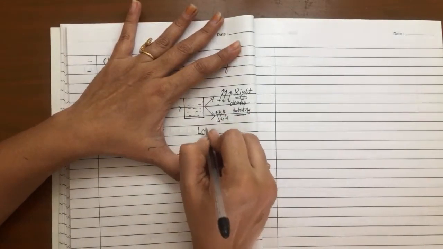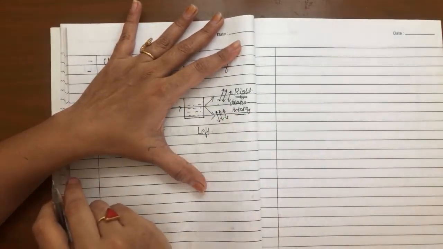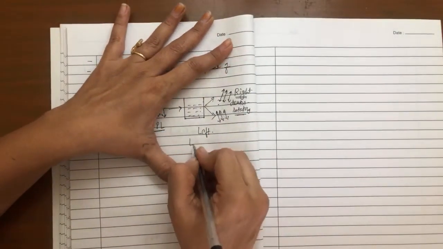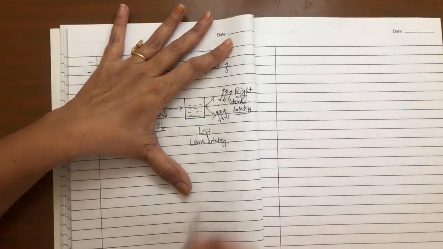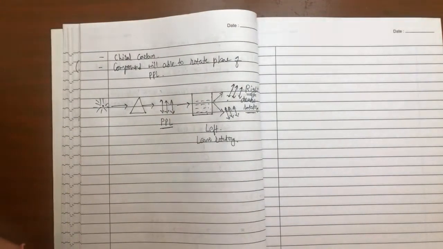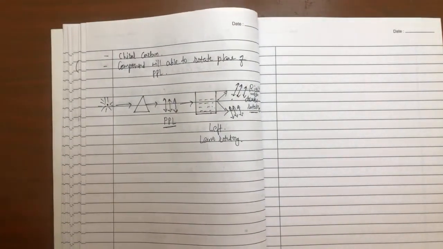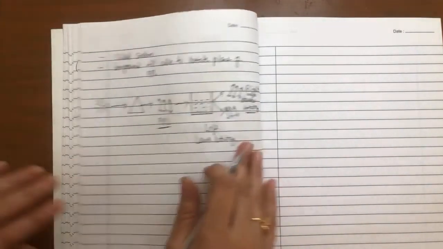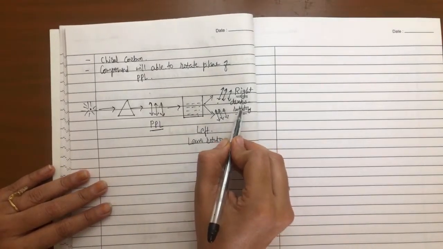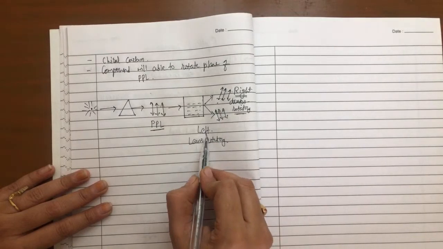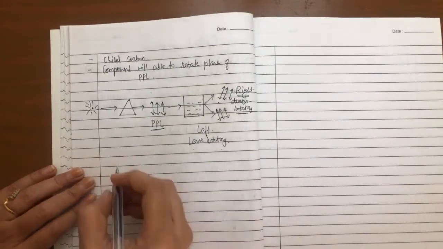And another group of compounds which rotate the plane of polarized light towards the left side are known as levorotatory compounds.